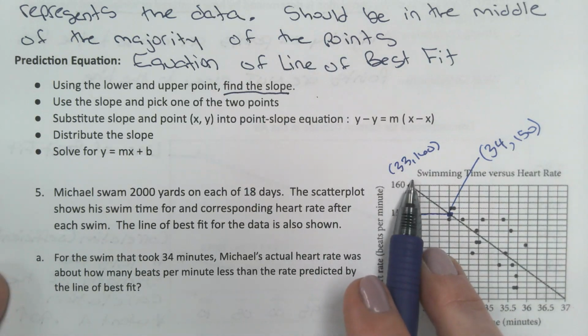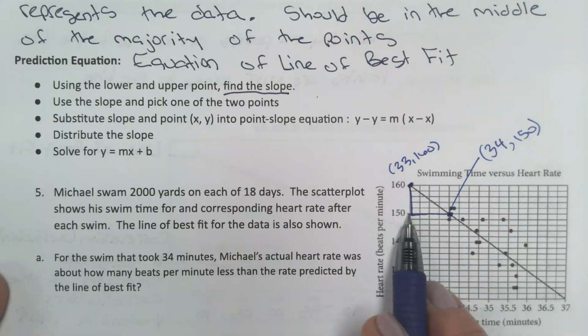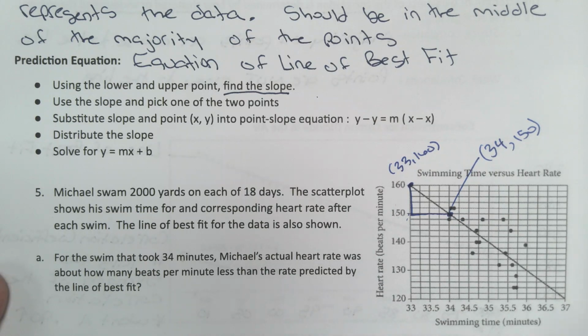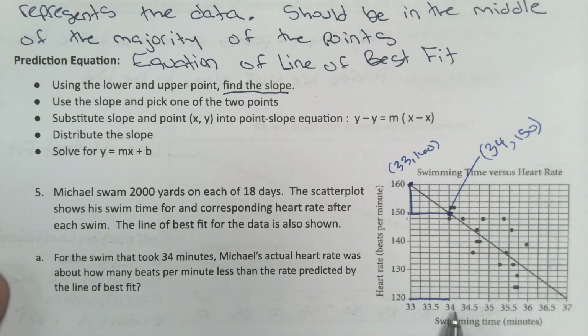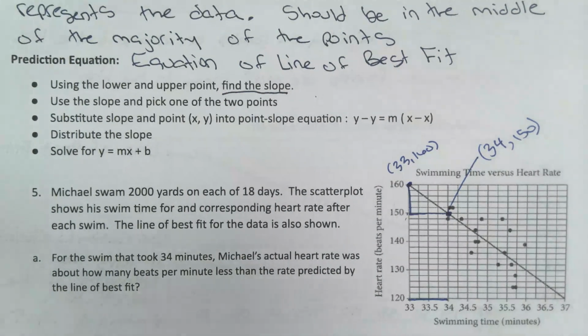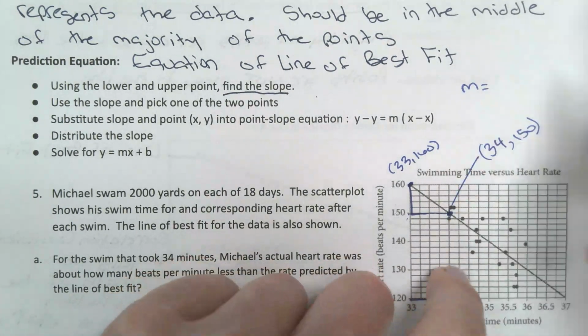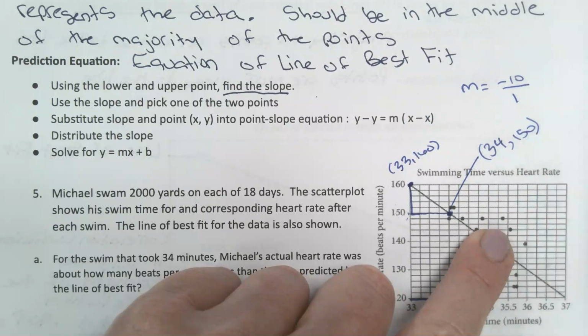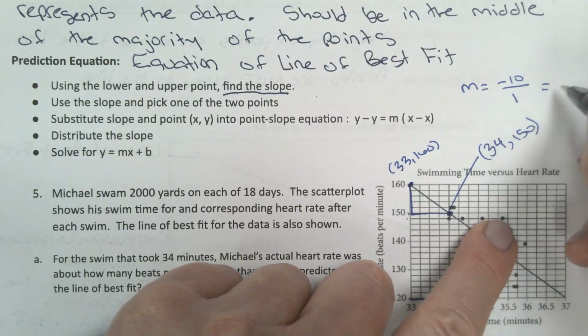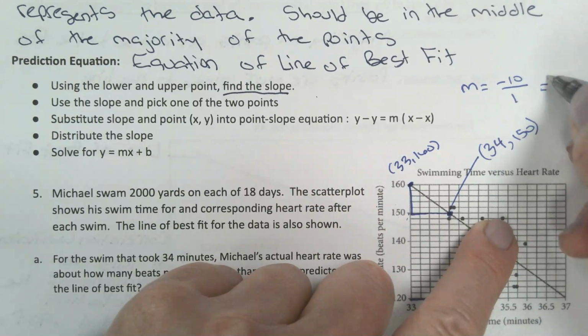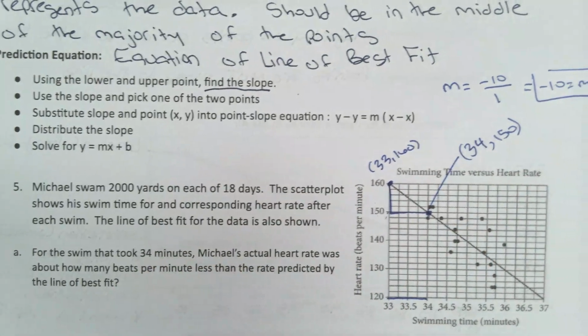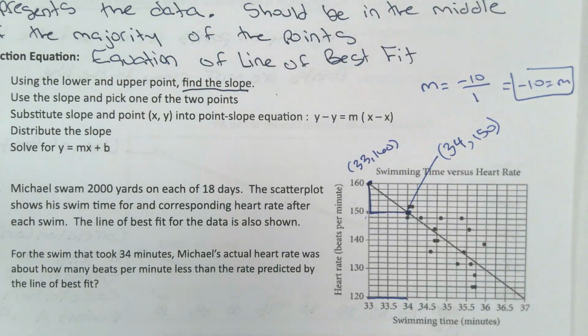But you've got to be careful here, because when you count down, you actually counted down a total of 10 units. And then when you went over, I only went from 33 to 34 in the grand scheme of things. So your slope here, I went down 10 and right 1. So I know that my slope is negative 10 on that one.